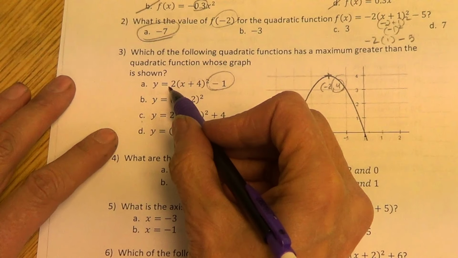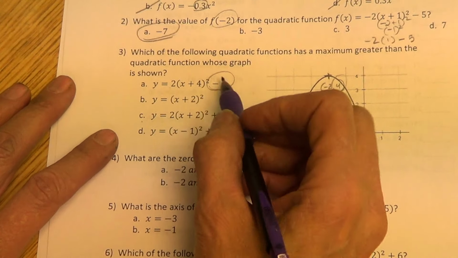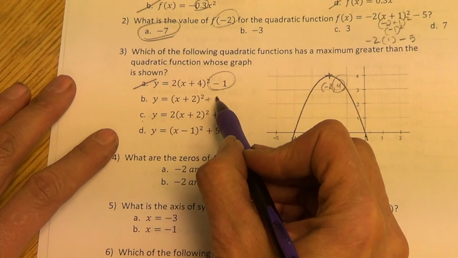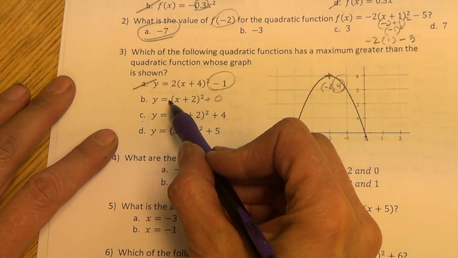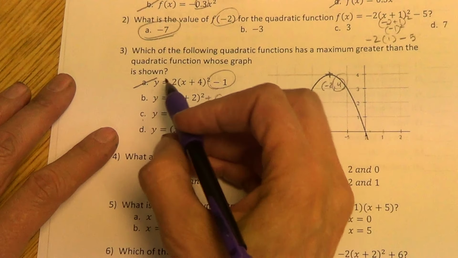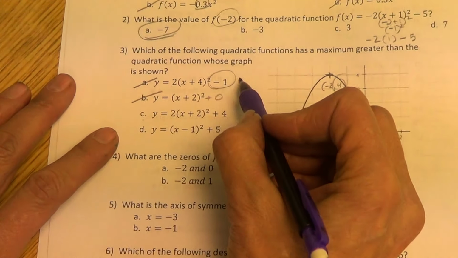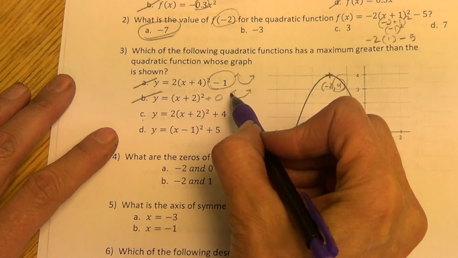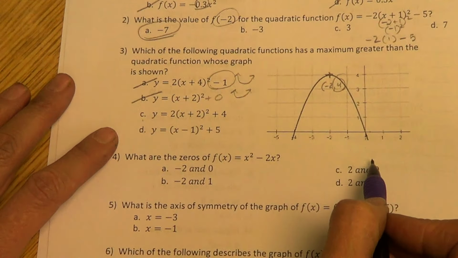And it's not even a maximum. It doesn't even have a negative out to the front, so it's out. This one would be at 0, and again, it doesn't have a maximum. It doesn't have a negative to the front, so it's out. These are both drawn as minimums. They can't have a maximum greater than that if they don't even have a maximum.